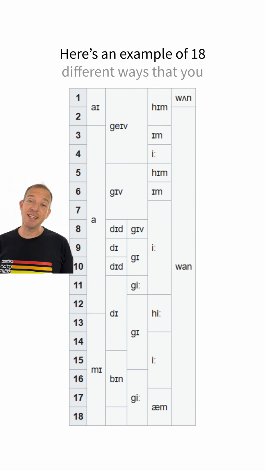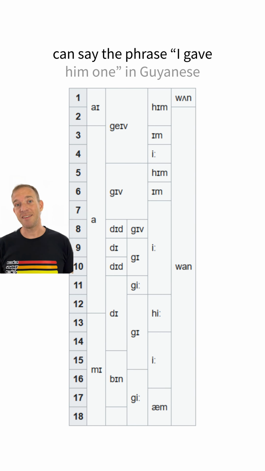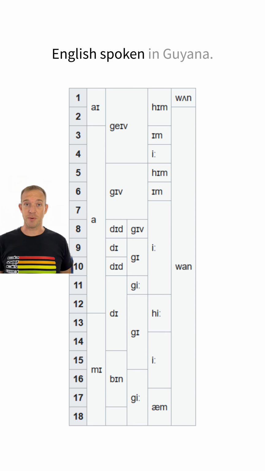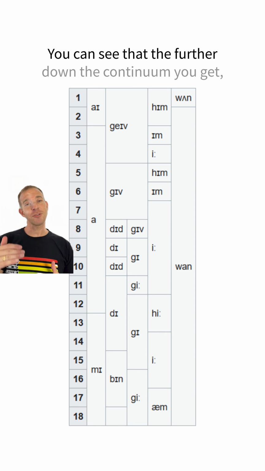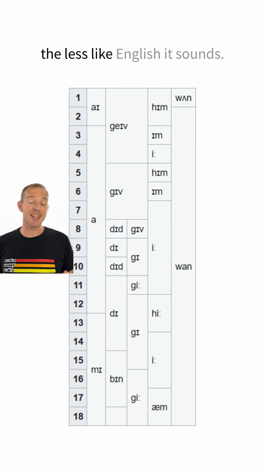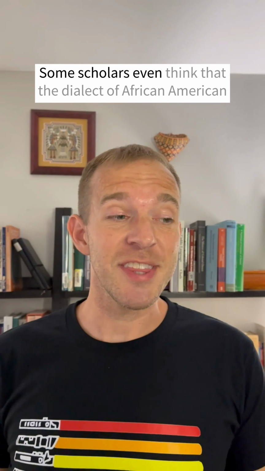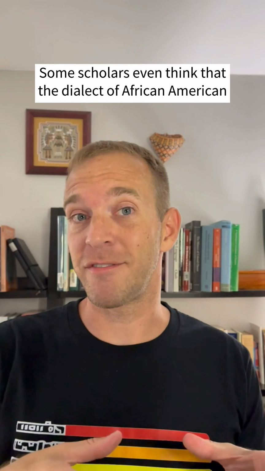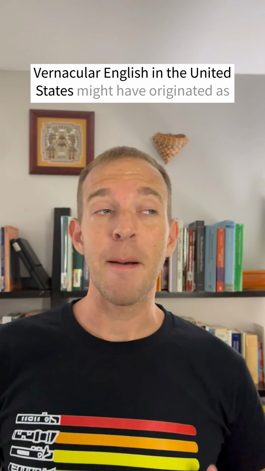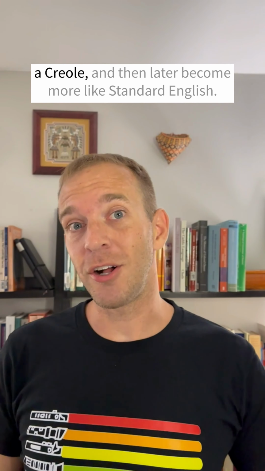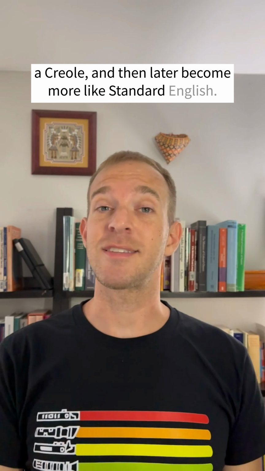Here's an example of 18 different ways that you can say the phrase "I gave him one" in Guyanese English spoken in Guyana. You can see that the further down the continuum you get, the less like English it sounds. Some scholars even think that the dialect of African American vernacular English in the United States might have originated as a Creole and then later become more like Standard English.